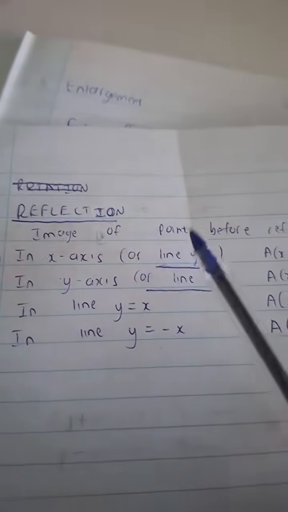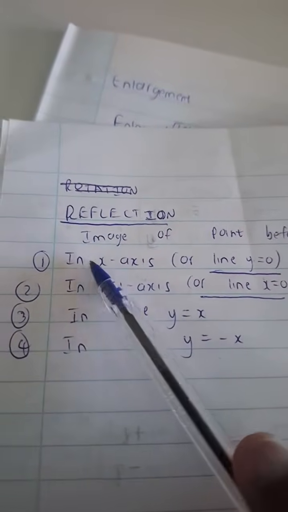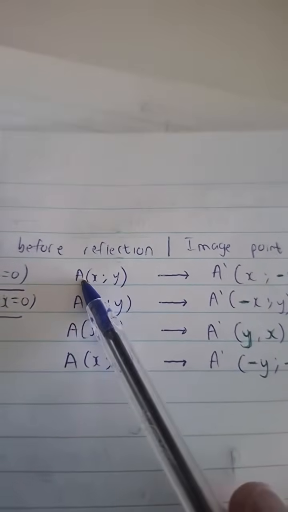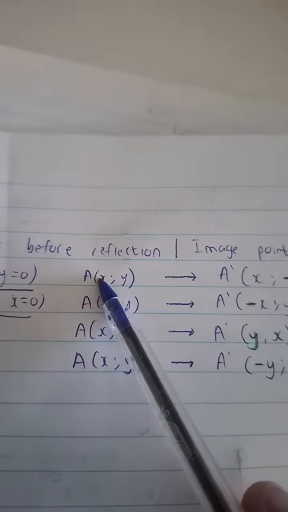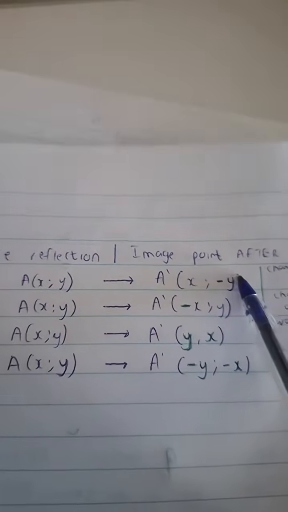Now let's go and look at the specifics of the affected change. Who is affected and how? If I say we are reflecting in the line y is equal to 0 or the x-axis, if there's a point A, which is x and y, the minute we reflect in the x-axis, y is affected.